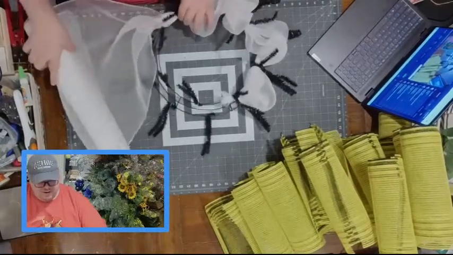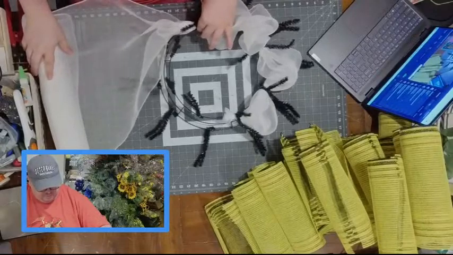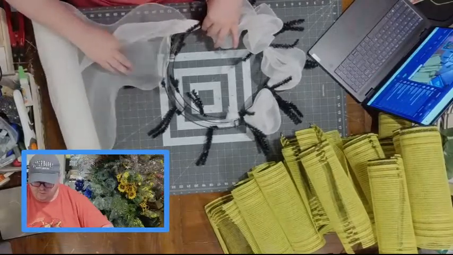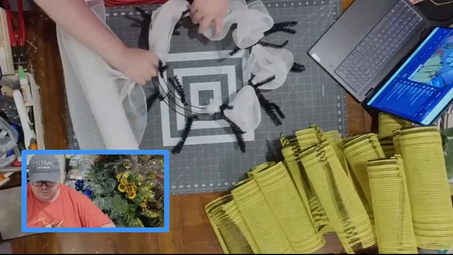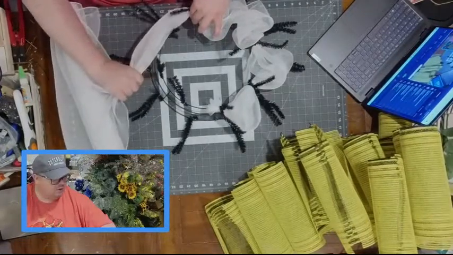So the design right now is going to be 12-inch poofs all the way around. And then we're going to come back into those poofs and do our curls.